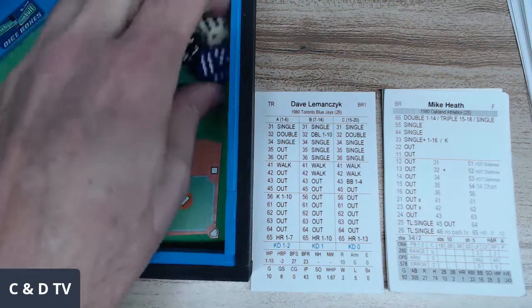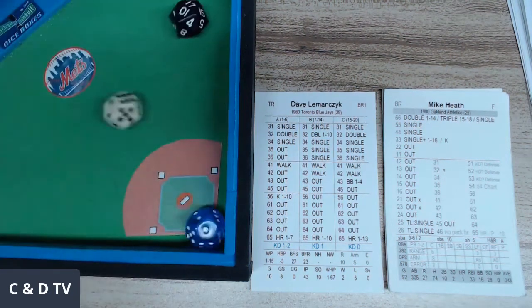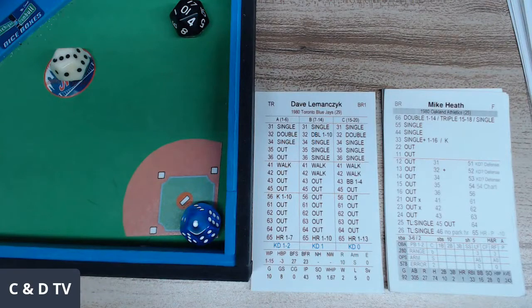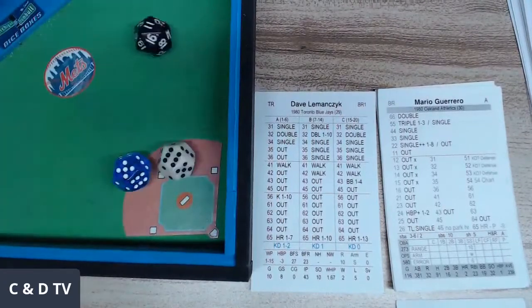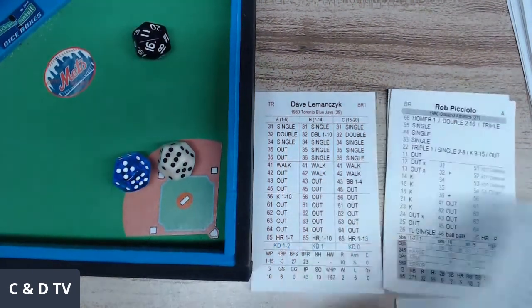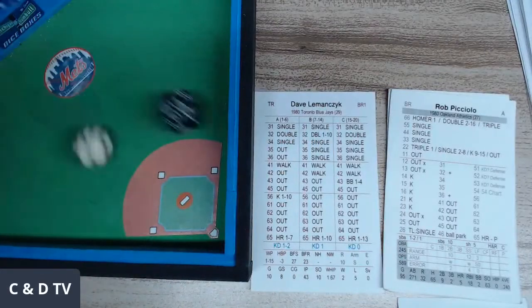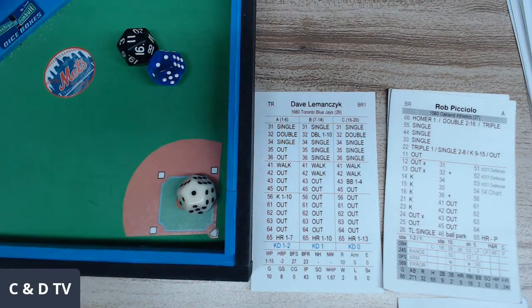Anyway, all right. Here's the pitch to Mike Heath. That's a 13. The 13 is a 10 with a 3, and that is going to be a fly ball to center field. Fly out for Heath. And here's Guerrero. Pitch from Dave Lemanczyk. That's a 56, and a 56 is an 11 with a 6. And that is chopped to shortstop. 2-way. Next is Rob Picholo. And that's a 21. That's a swing and a miss. And that's 3 up, 3 down. He's retired 10 in a row. No runs, no hits. We go to top of the 8th.